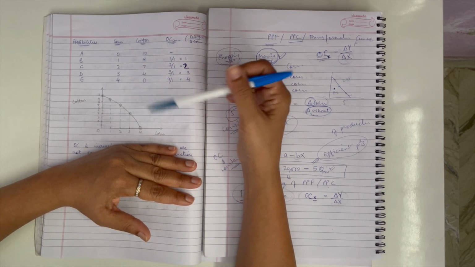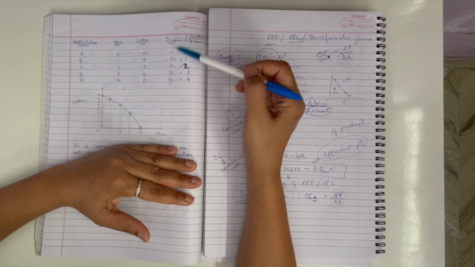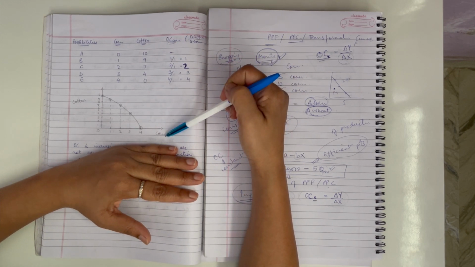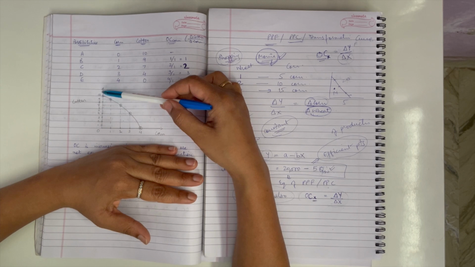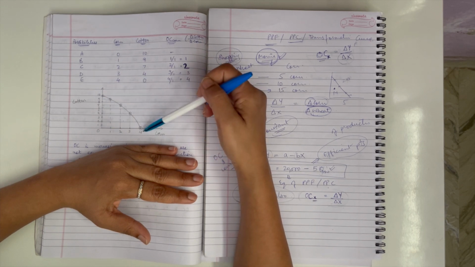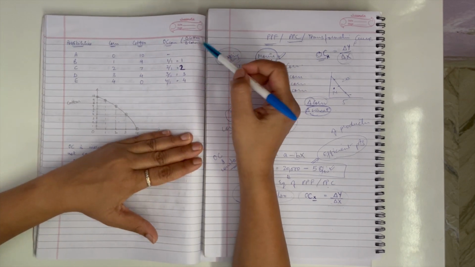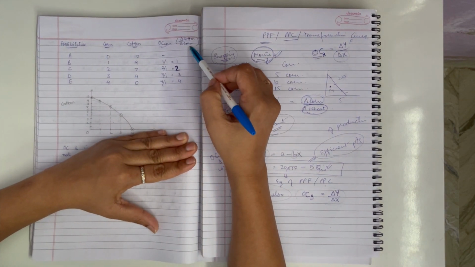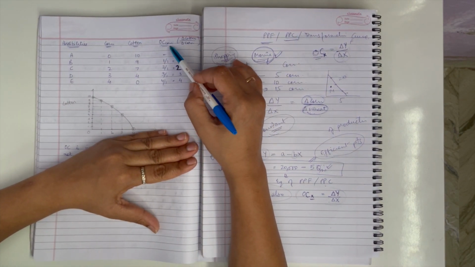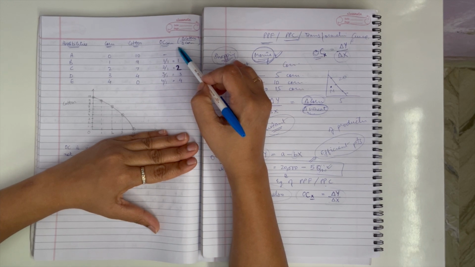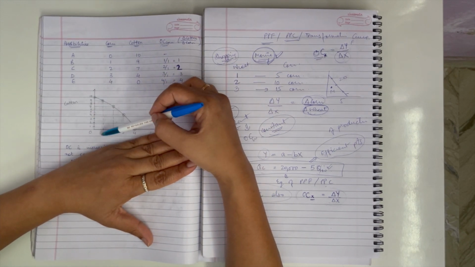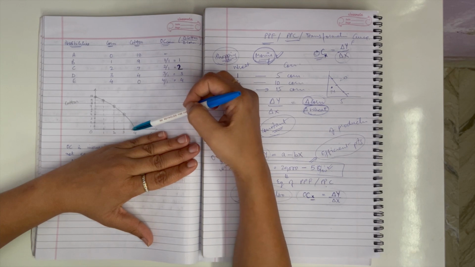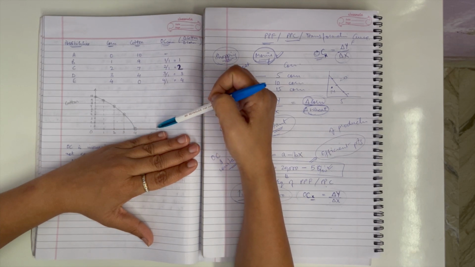If I am calculating the opportunity cost for corn, then it would be change in cotton divided by change in corn. Correct? Because that's what I'm giving up in order to have 1 more unit of corn.